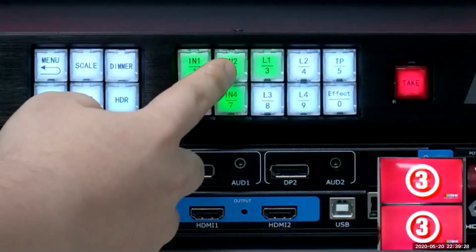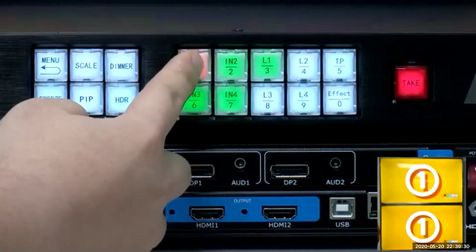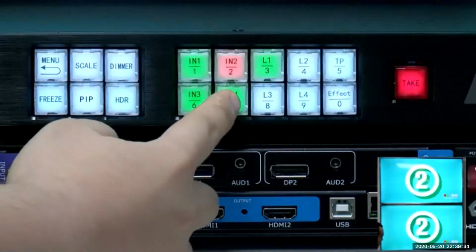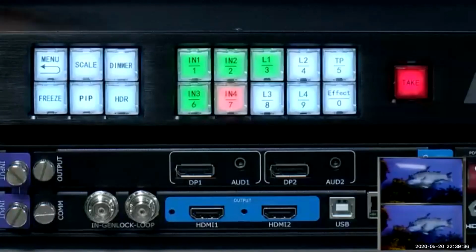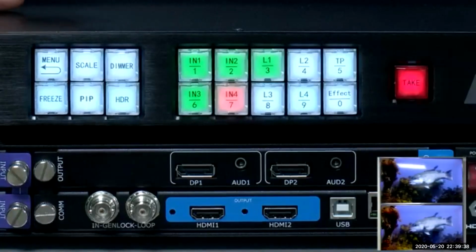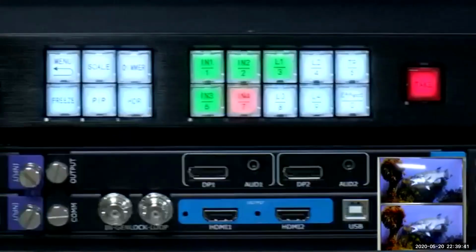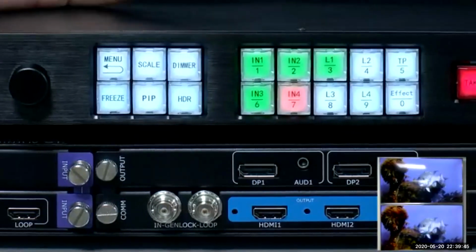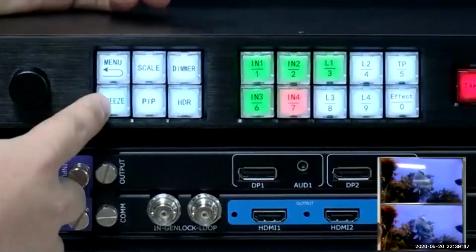With the source, it will fade in and fade out. It's the same as the switch mode. It can support fade in and fade out, through black. Very similar to switch.